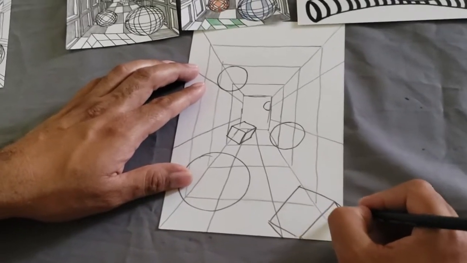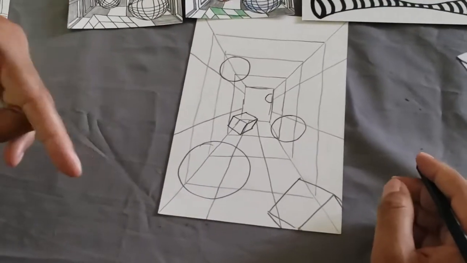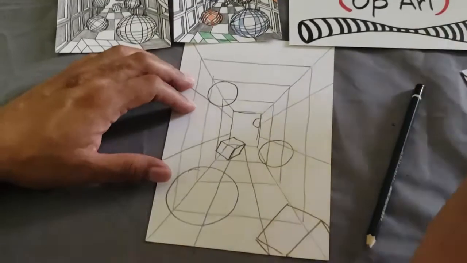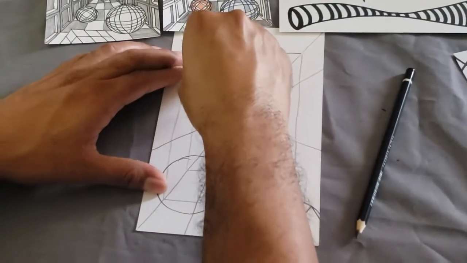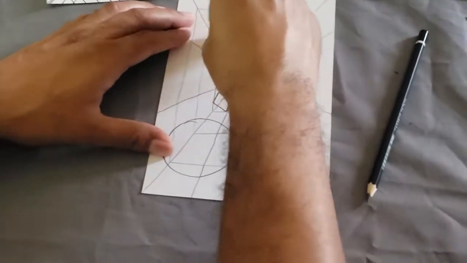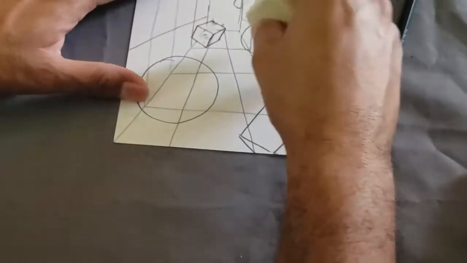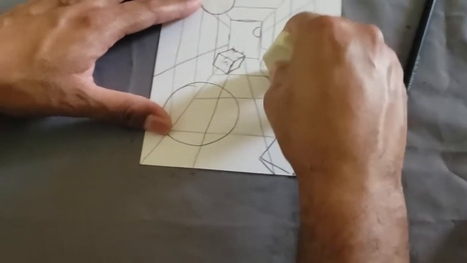Alright, good. So now from here I'm going to erase the lines that I don't need. So for instance, the lines in here in the cube. So this is my basic setup.